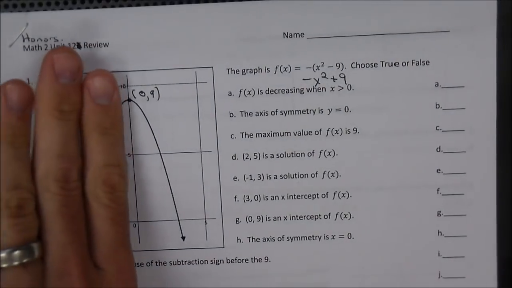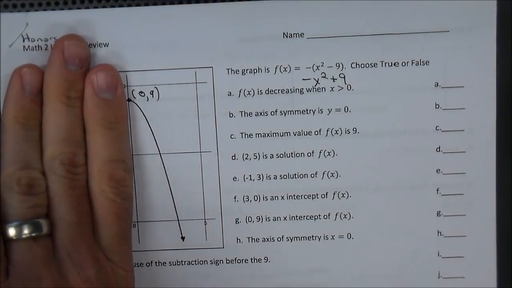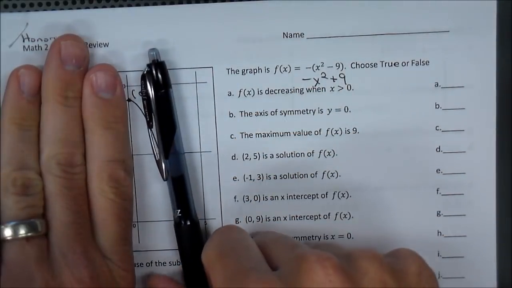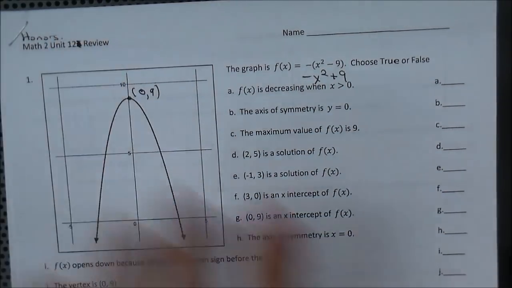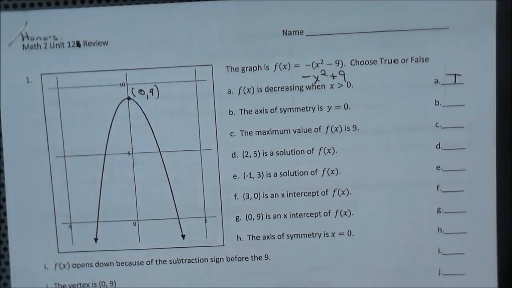First off, we say that f of x is decreasing when x is greater than 0. So we look at when x is greater than 0, and the slope of that function, even though it's not a constant slope, is negative. So we'd say decreasing. That's true.